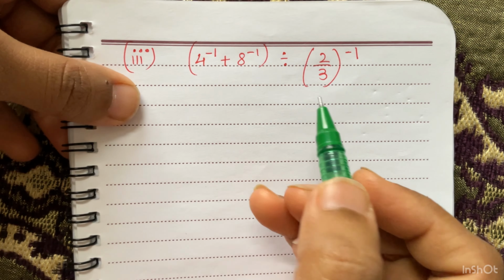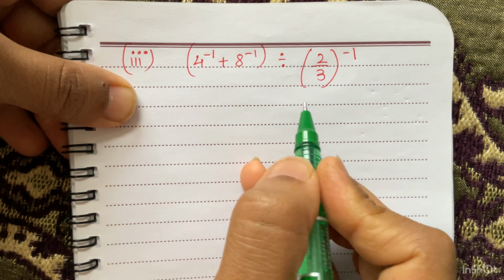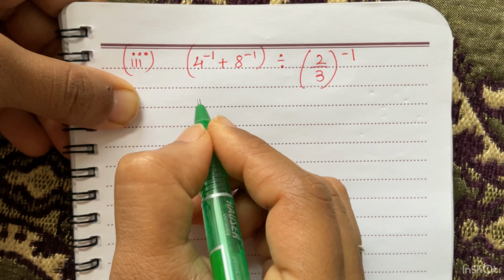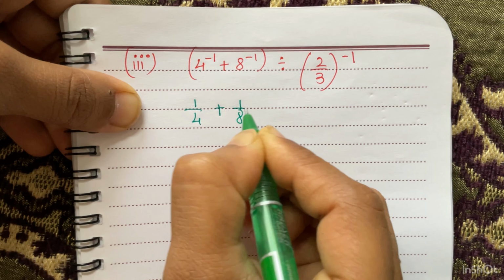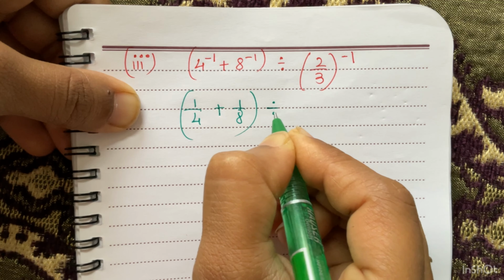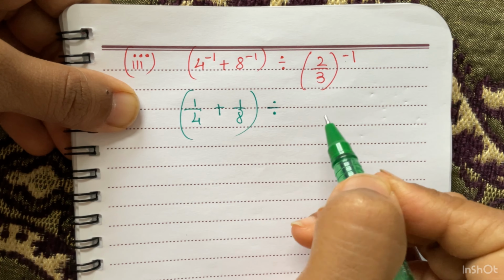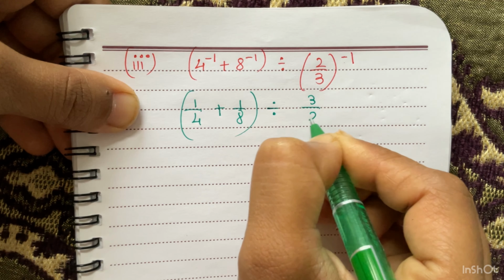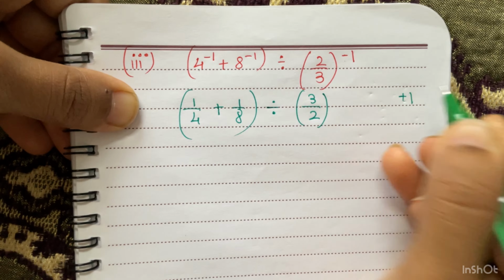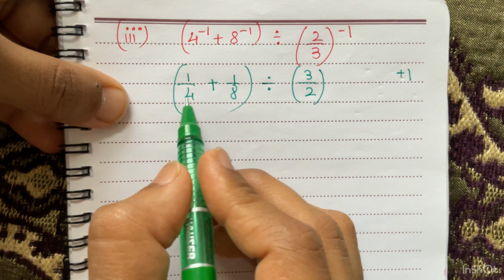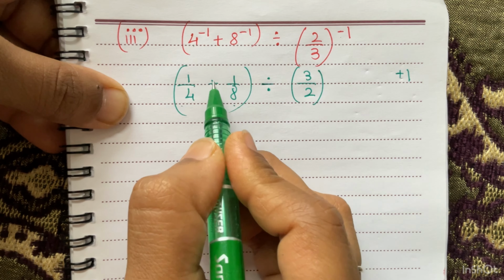Okay, now we have question number 3 from example number 2, right? Now again we will do the reciprocal of that. I'll get 1 by 4 plus, and as it is here, I'll get 1 by 8, bracket complete. Now let me write the division sign as it is, because first we will do the reciprocal of this. So when I do that, I'll get 3 by 2, bracket complete, and minus 1 will become now plus 1, which is not necessary to write, we know that.